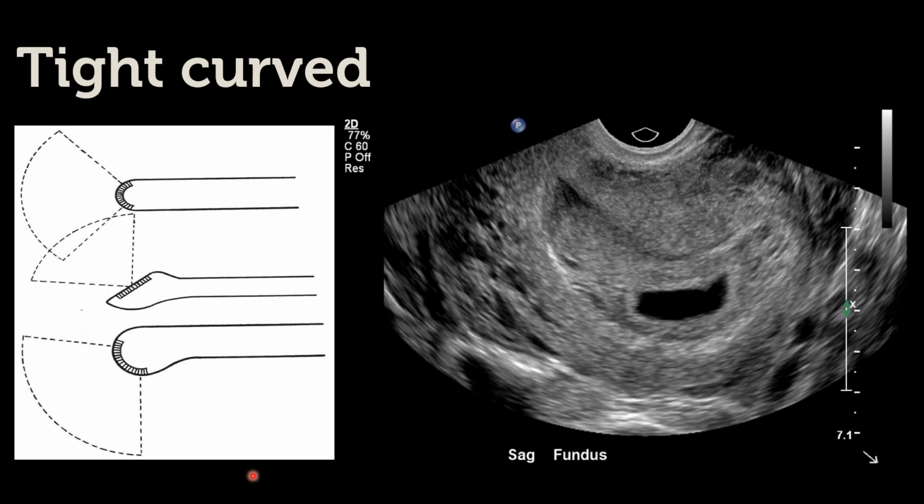This image on the right shows a tightly curved image in the near field which widens out considerably, and we can see a transverse view of a fundus of the uterus with an intrauterine gestational sac.